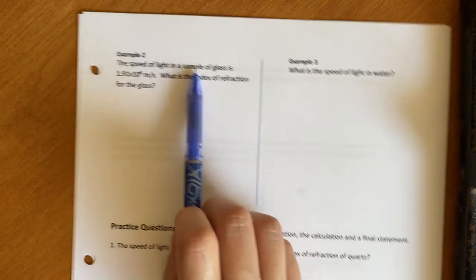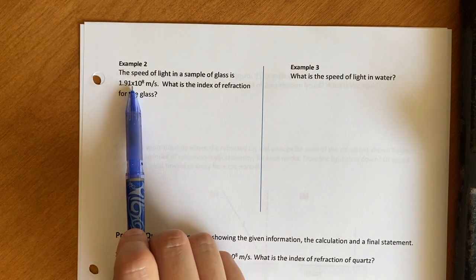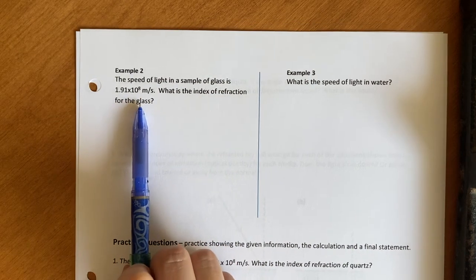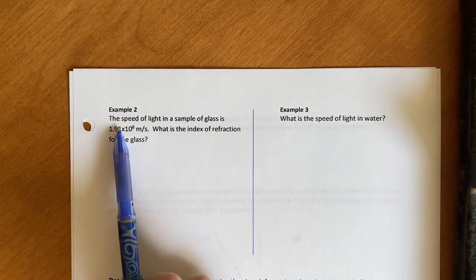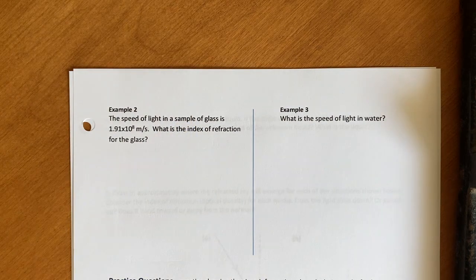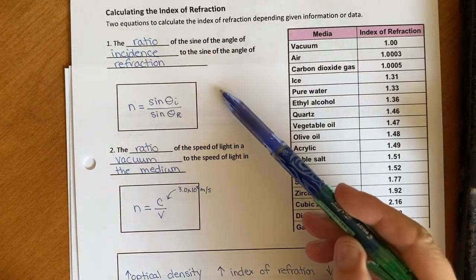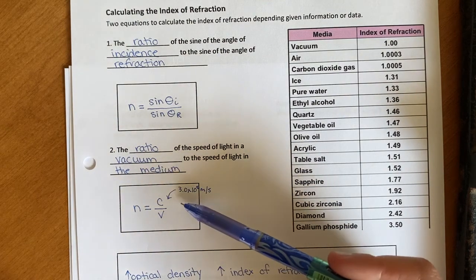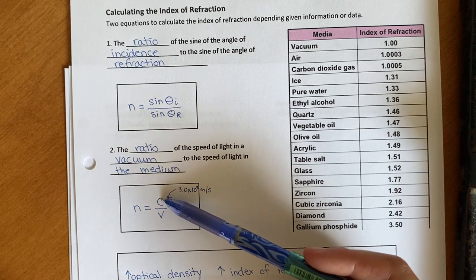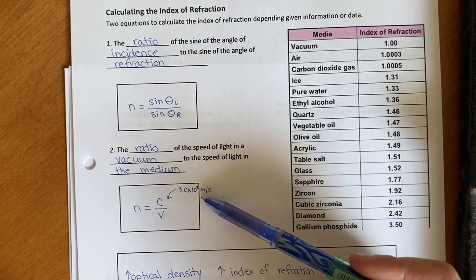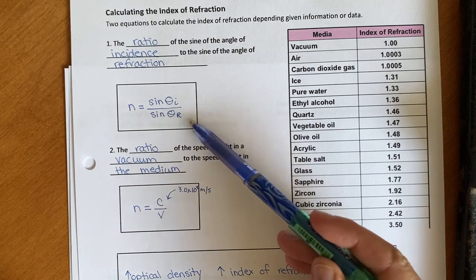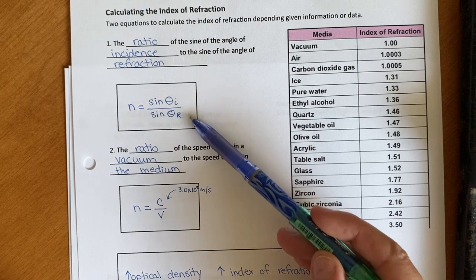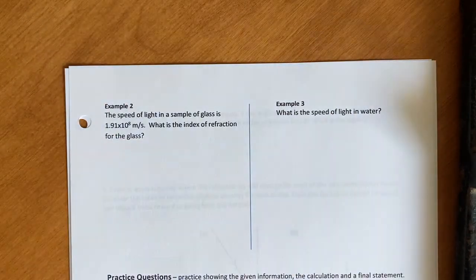The speed of light in a sample of glass is 1.91 times 10 to the power of 8 meters per second. What is the index of refraction for the glass? So here we're given a speed of light through a specific medium. Looking at your equations, we're going to be using the speed of light equation, because we're given V, and we know that C is always a constant, it's always that 3.0. We're not given any angles, so we can't complete the Snell's law equation.